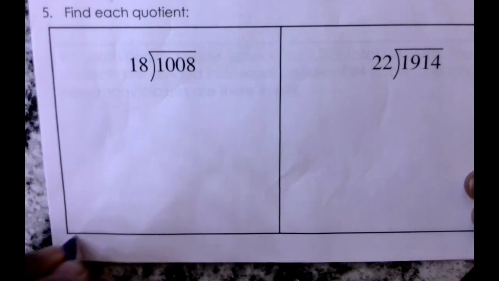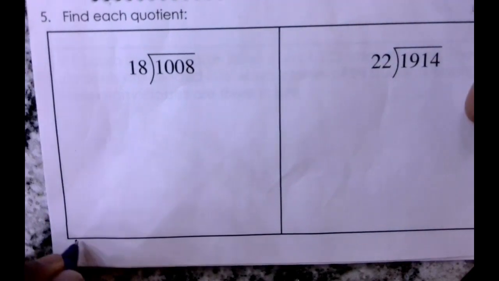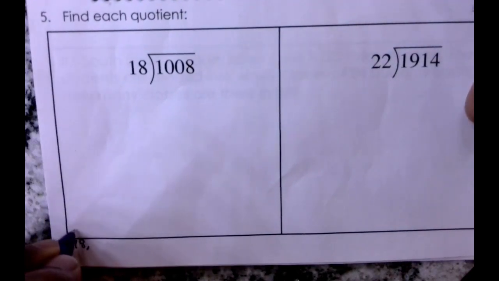One thing that I like to do prior to starting a long division problem is just list out some multiples of my divisor and refer to that list whenever I need to as I'm going through it, okay? So I'm going to come down here on the bottom, and I'm actually going to list out some multiples of 18, and I'm going to count.